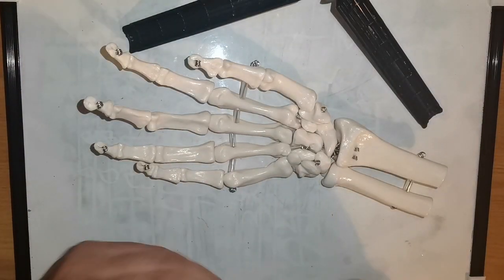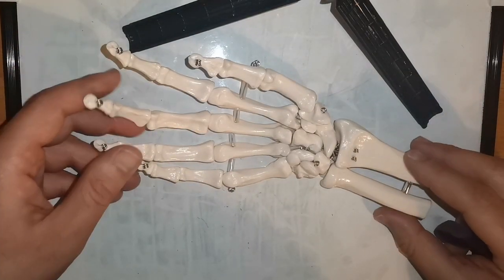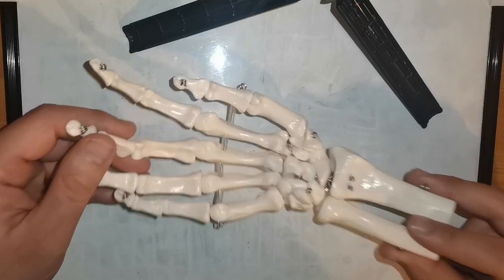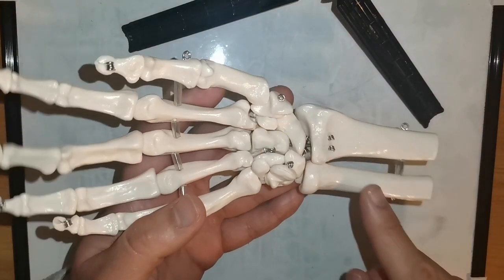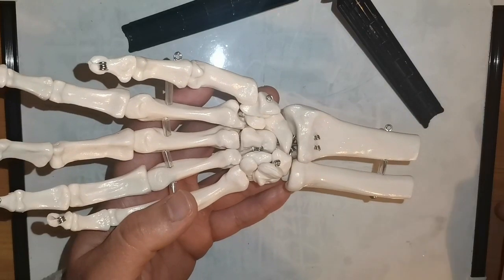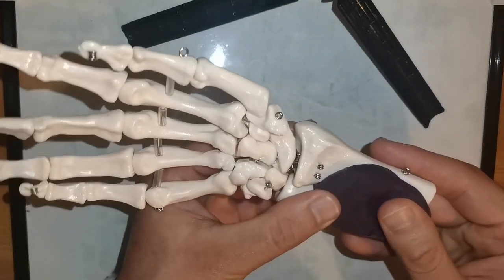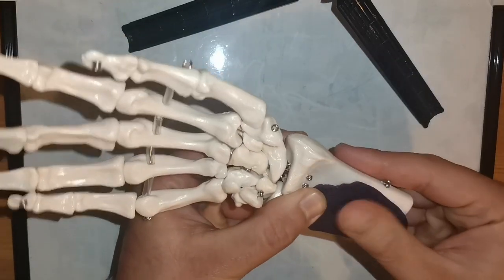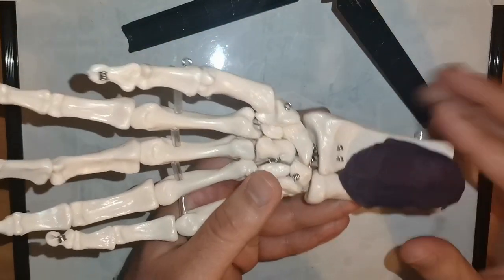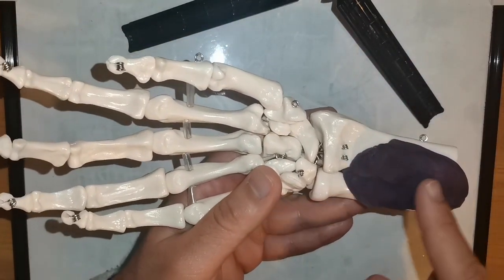So we're going to look at the first muscle of concern for us, which is the flexor digitorum profundus. Flexor digitorum profundus originates from the ulna and the interosseous membrane. We're going to use this piece of material here to represent the distal end of flexor digitorum profundus. So this is the belly of the muscle.